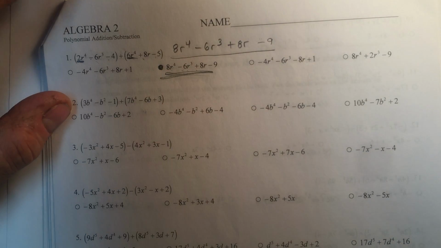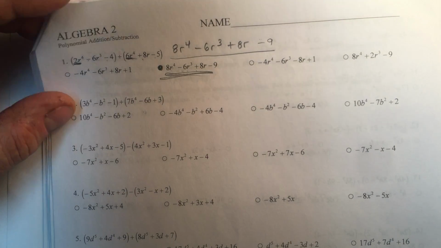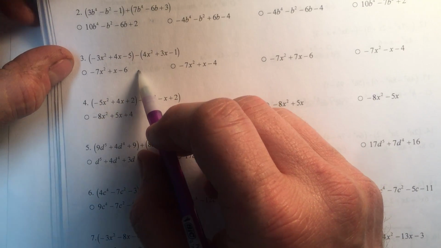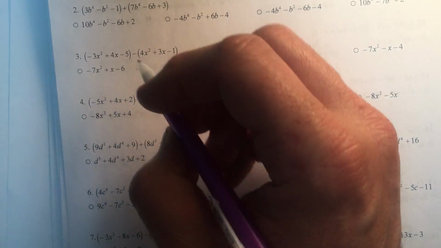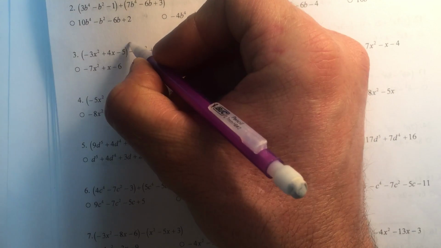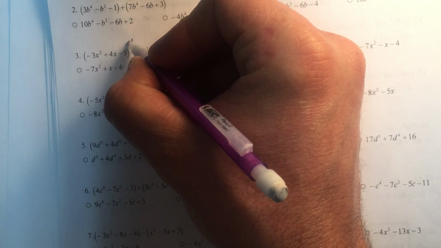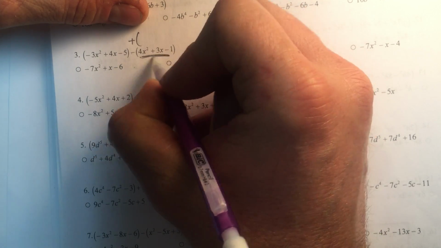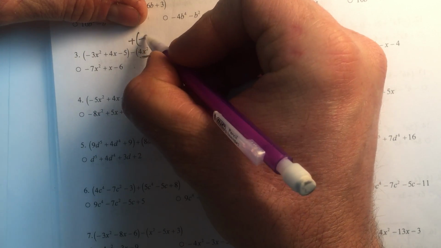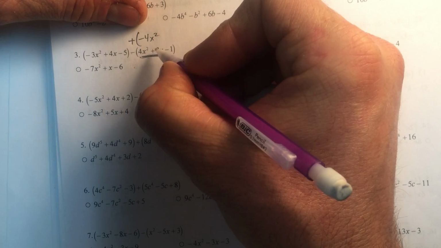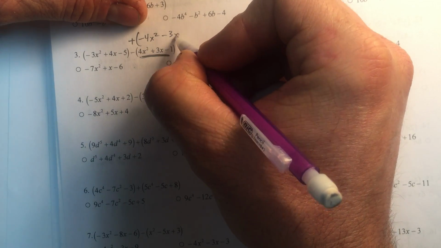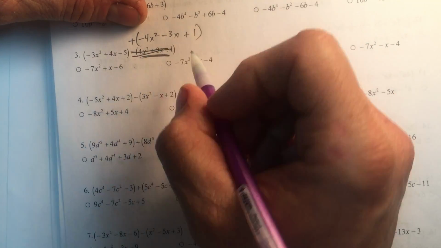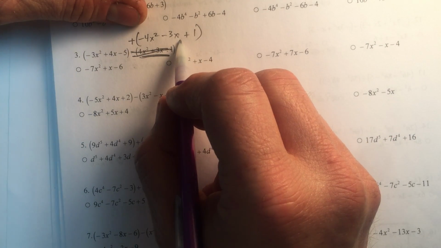There you go. Okay. Now what you got to watch out for is a subtraction one like this one here. Okay. And if you remember before, when I told you about subtracting, you want to change it to add and change all this to opposites, which means I'm going to have negative 4x squared minus 3x and then plus 1. Okay, so forget this. I'm going to add the opposite.